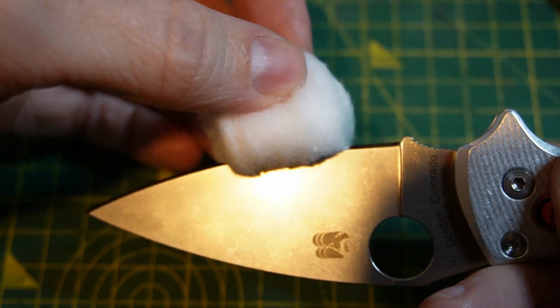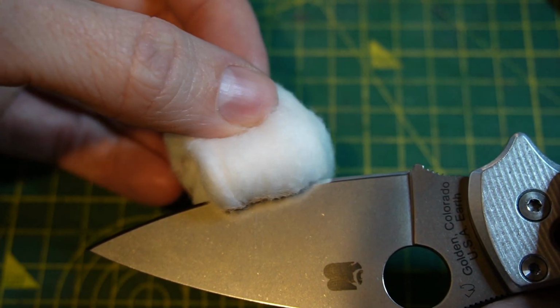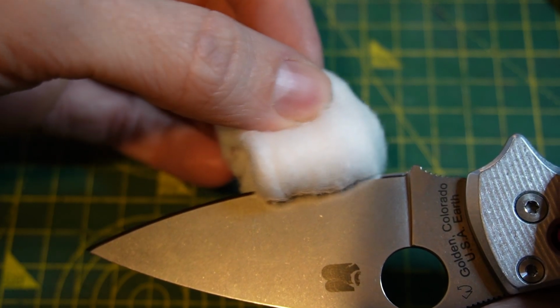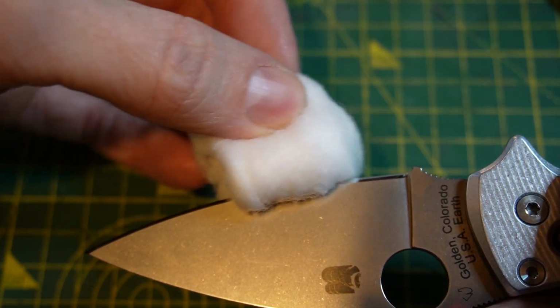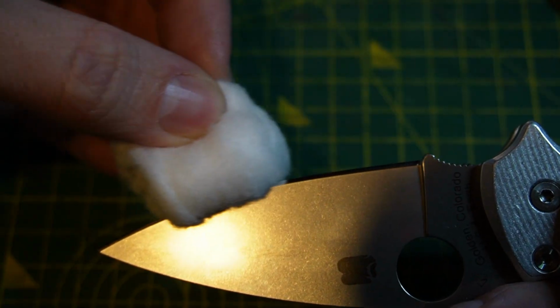Having said that, a more coarsely finished blade is going to be more suitable for most tasks which are not push cuts. Push cut tasks being like wood carving, spoke shaves, planes, stuff like that. Well, you know, all of those wood carving tasks.